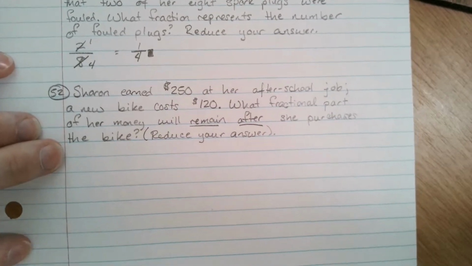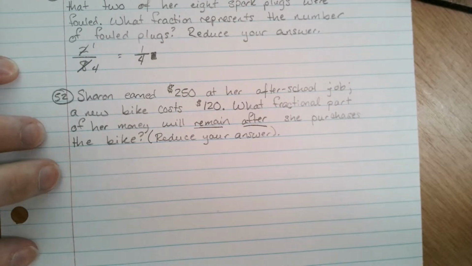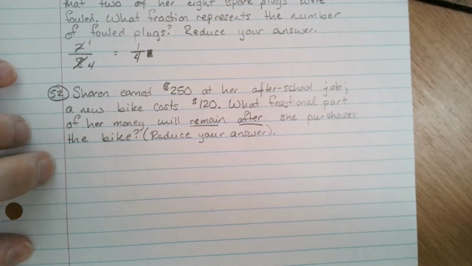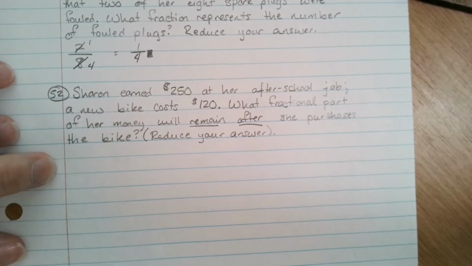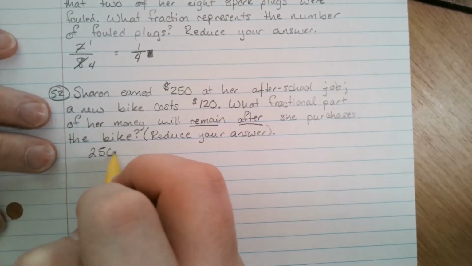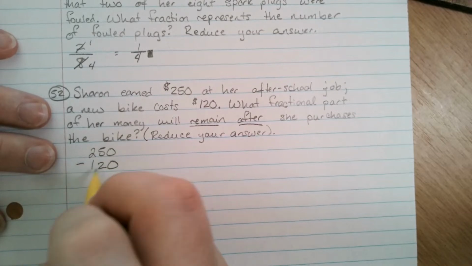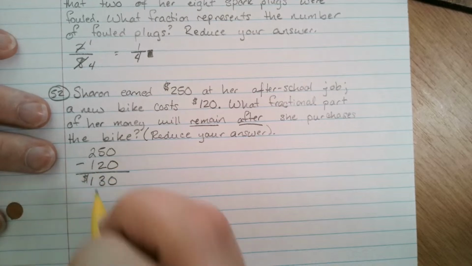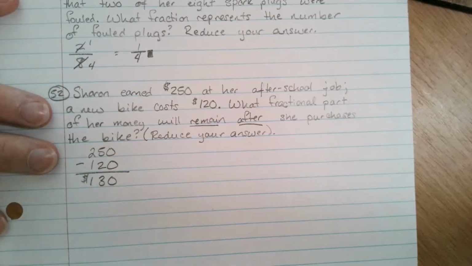all right, so Sharon earned $250 at her after-school job. A new bike cost $120. What fractional part of her money will remain after she purchases the bike? So remains after. So 250 minus 120 is $130 remaining.